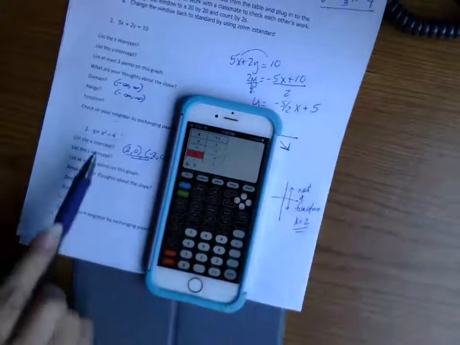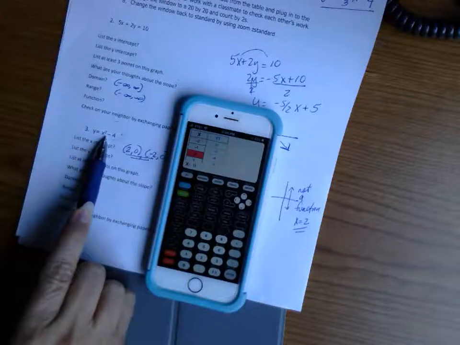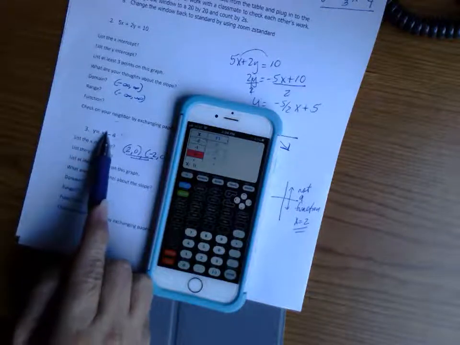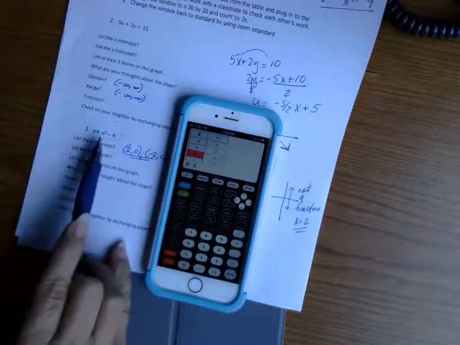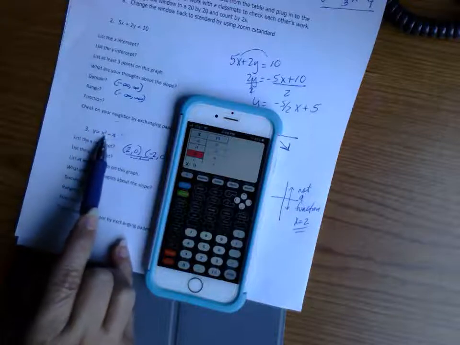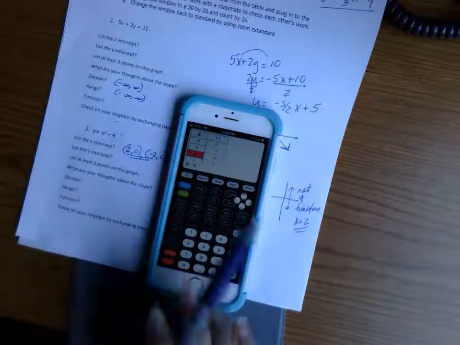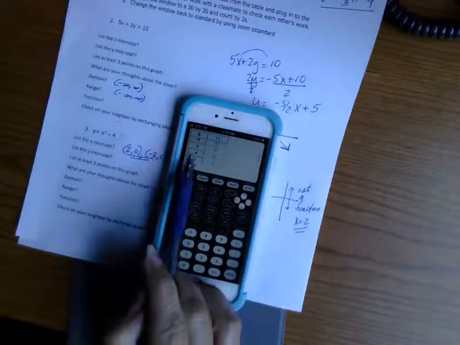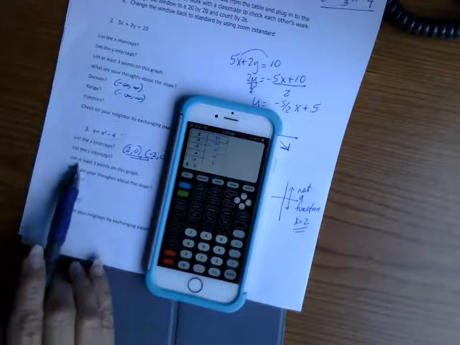The other way to tell is just plug in x is 0 and do the algebra. I fall back on that, I guess, because I'm an algebra teacher. I'm real comfortable just plugging in the values for x and y and doing it the old way. When x is 0, 0 squared is 0, 0 minus 4, y is -4. Find at least 3 points on the graph. We could do that by looking at our table and list any number of these: -4, 12, -3, 5. You can list values all day long.